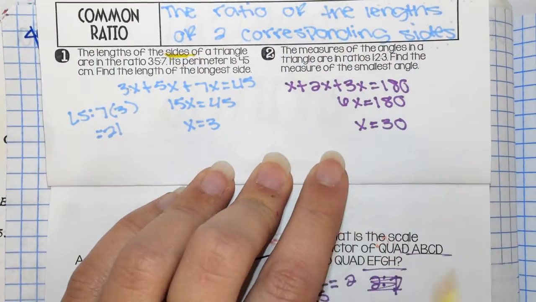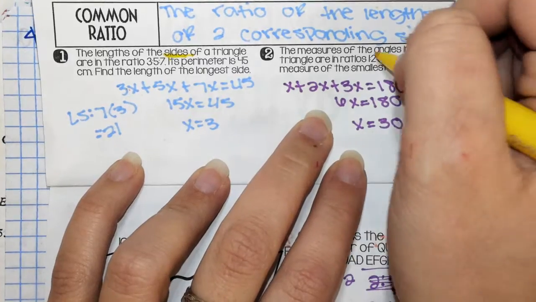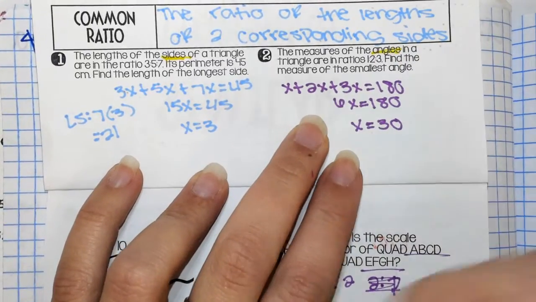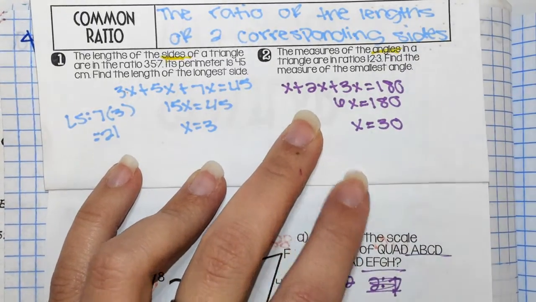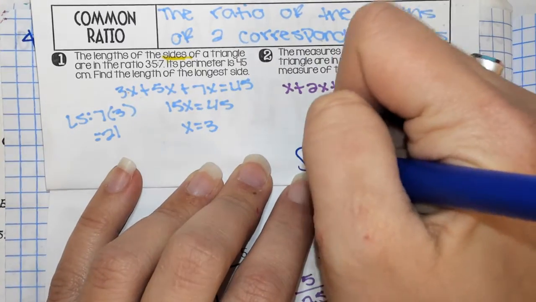What about over here? What did they give us? The angle. And then it asked us for our smallest angle, right? So what is the measure of our smallest angle?